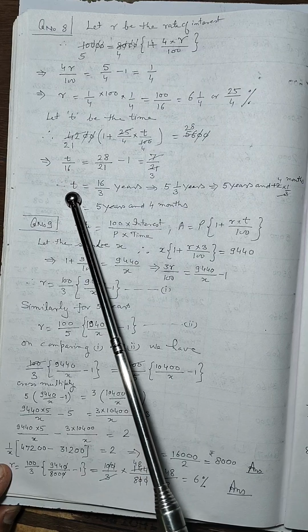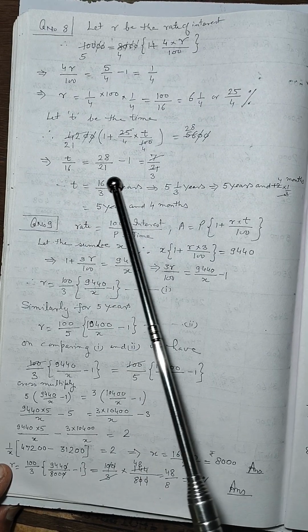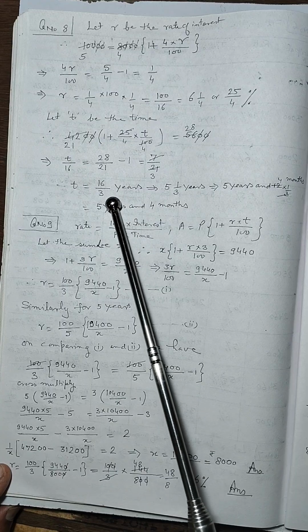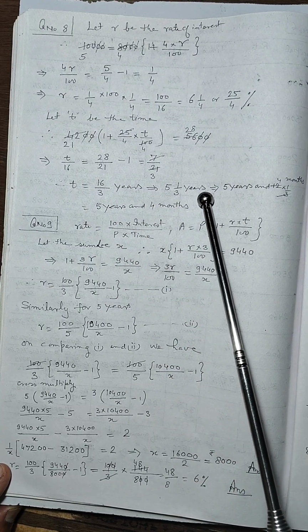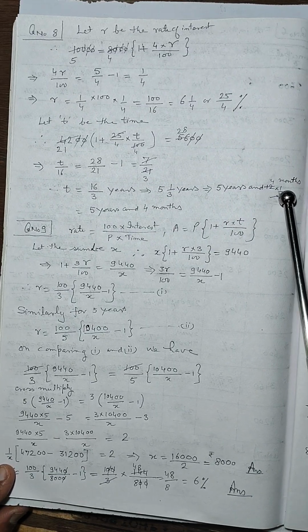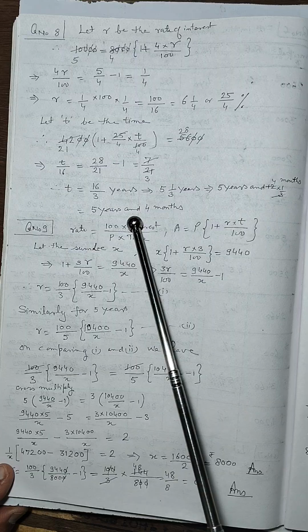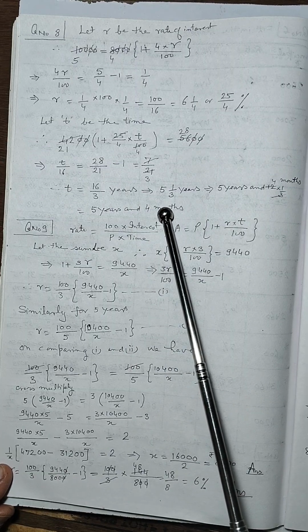Now the time will be equal to 16 divided by 3. यहाँ से क्रॉस मल्टीप्लाई किया, 16 divided by 3 years, and it will be equal to 5 and 1 by 3 years. 5 years and 12 into 1 by 3, that is 4 months. So 5 years and 4 months will be the time. This will be the required answer.